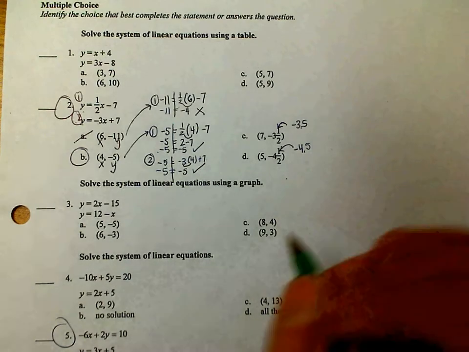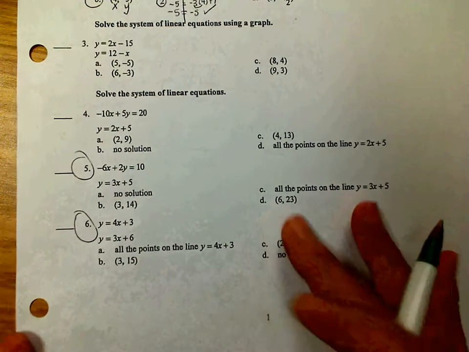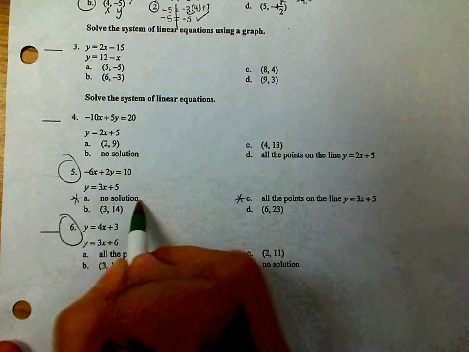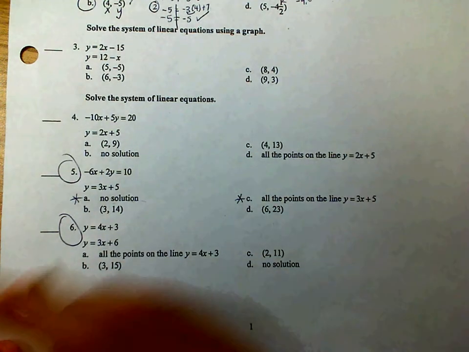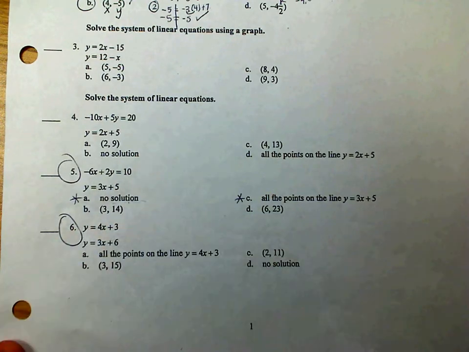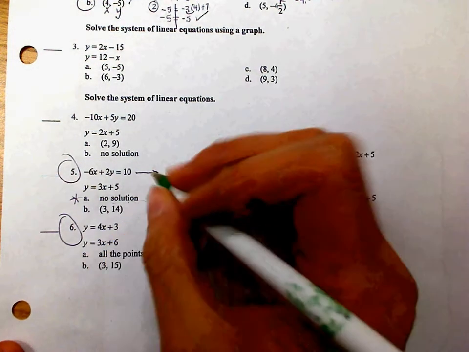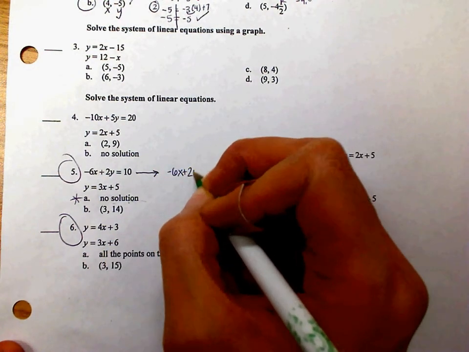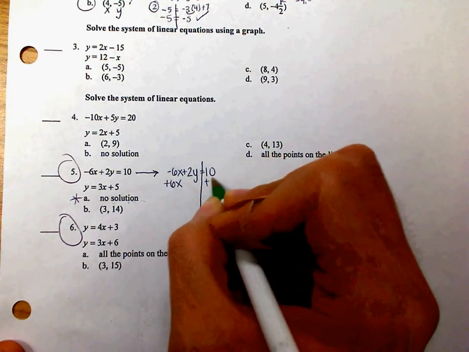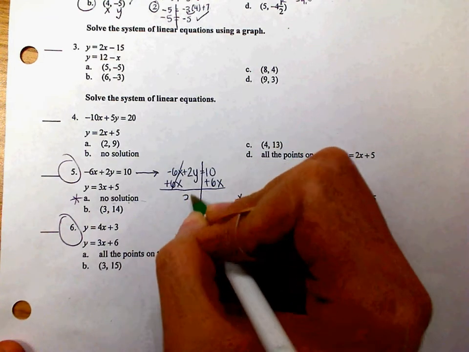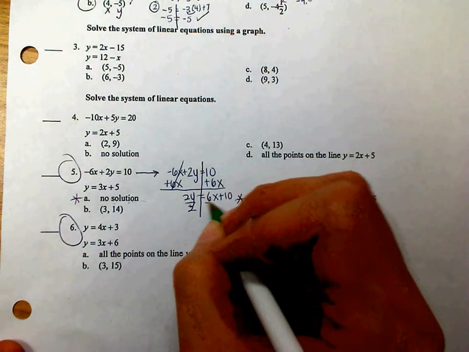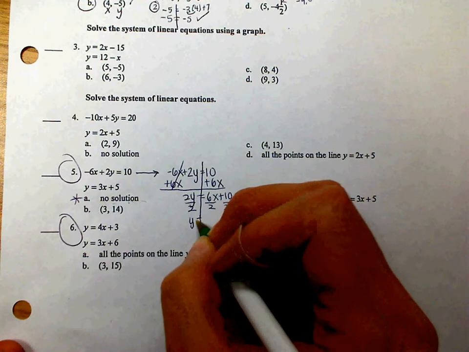Okay, the other ones are 5 and 6. So let's go down to number 5. Now put a star next to these because we've got to be extra careful if phrases like this pop up. So what I would do when you see these two as a possibility is take a look at this equation. This is not in slope-intercept form, so I'm going to put it in slope-intercept form. We need to move this negative 6x, eliminate it on this side, and then we get 6x plus 10, divide, divide, divide, and you get y equals 3x plus 5.